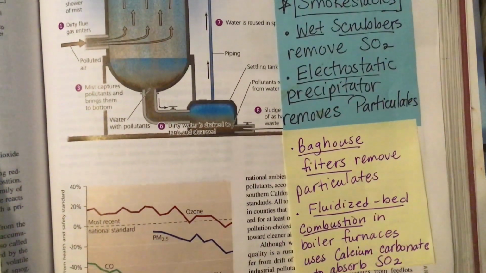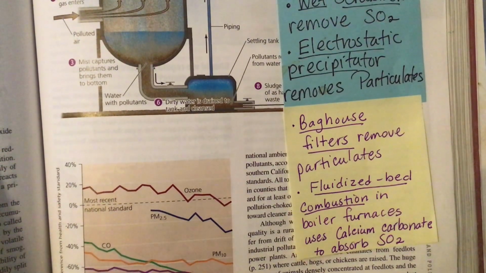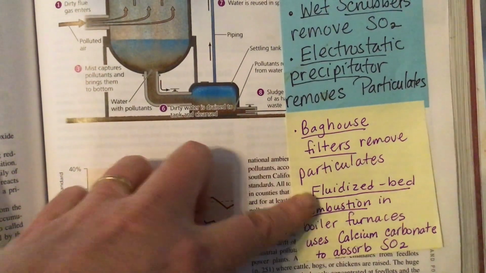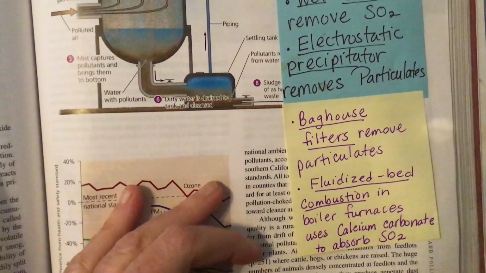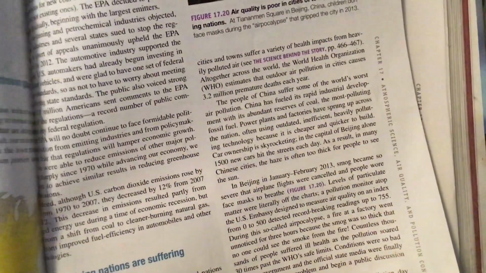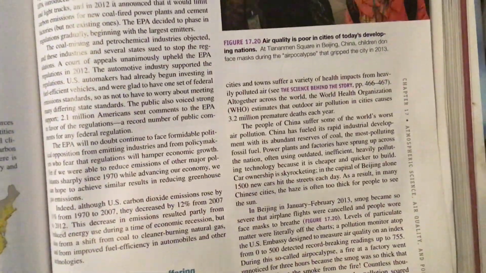Again, lots of details. You have to know all four of these things that remove air pollution and which air pollution it removes, from smokestacks and from buildings.